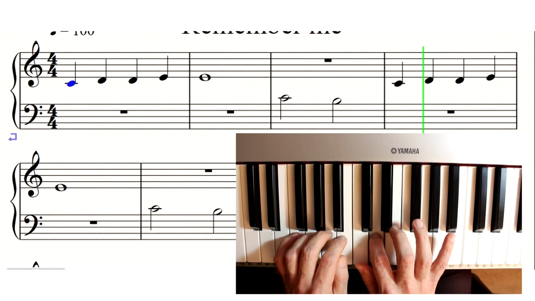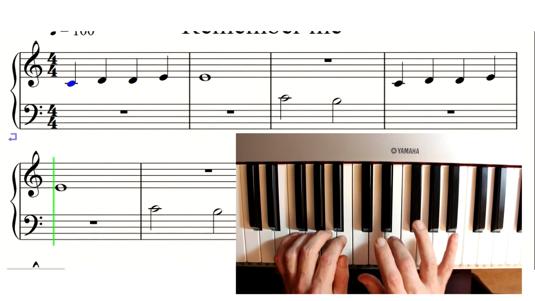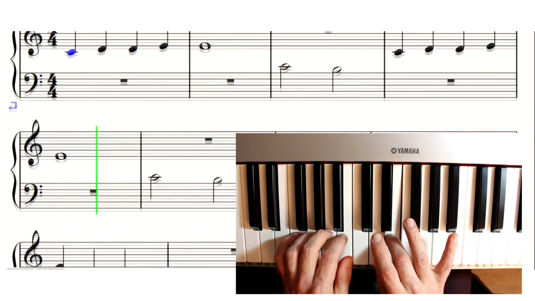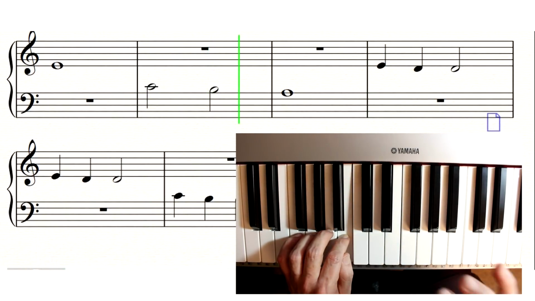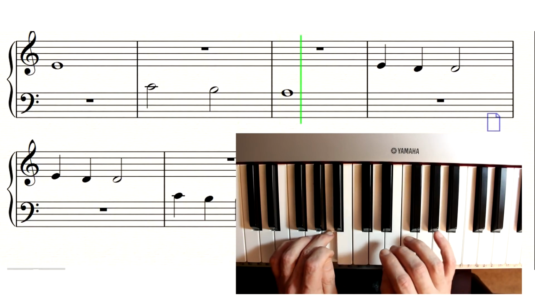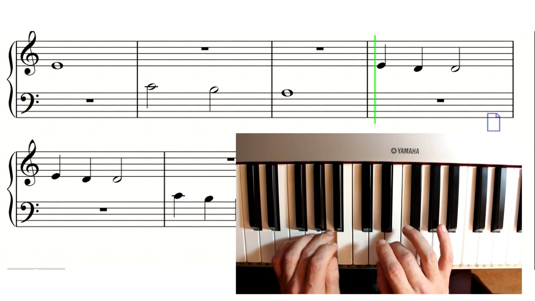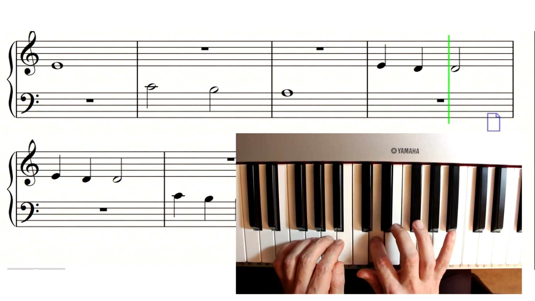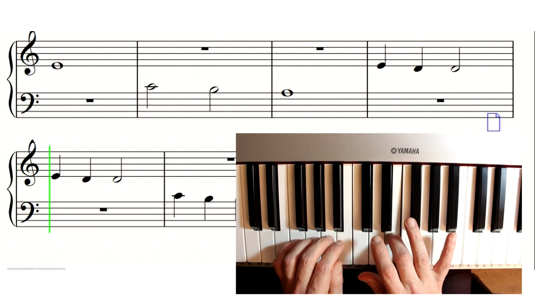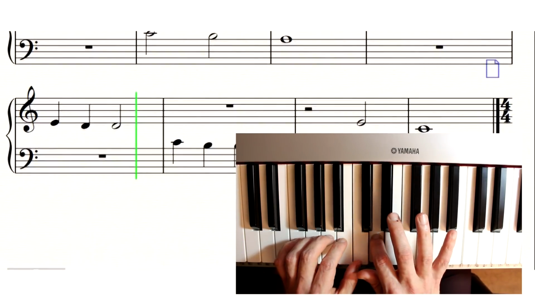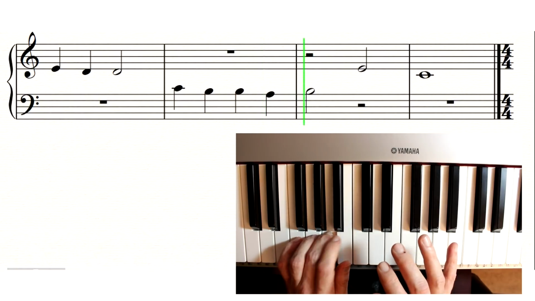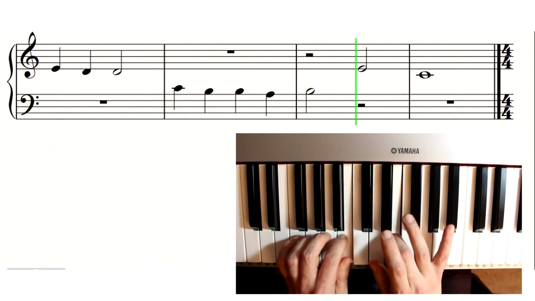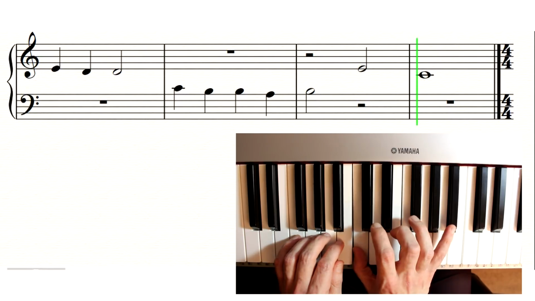Ta, ta, ta, ta. 1, 2, 3, 4. 1, 2, 1, 2. 1, 2, 3, 4. Ta, ta, 1, 2. Ta, ta, 1, 2. Ta, ta, ta, ta. 1, 2, 1, 2. 1, 2, 3, 4.